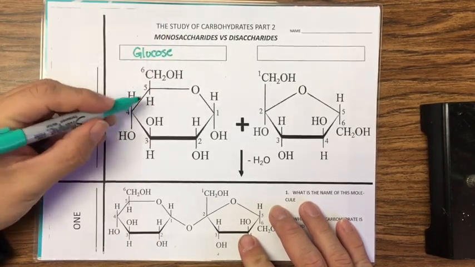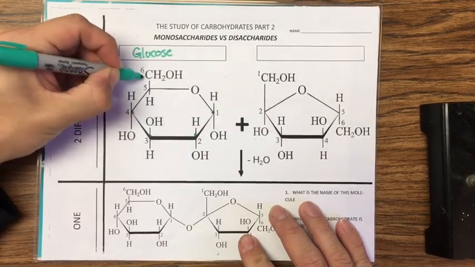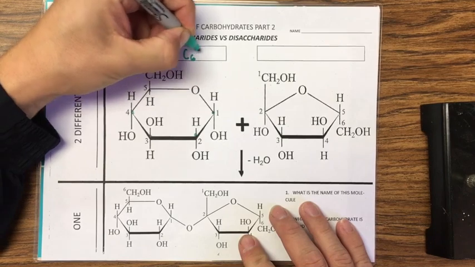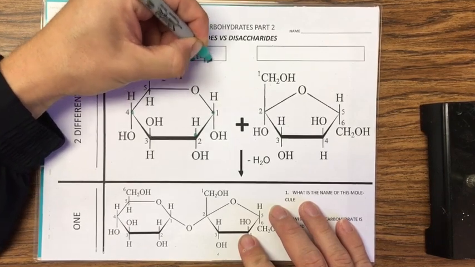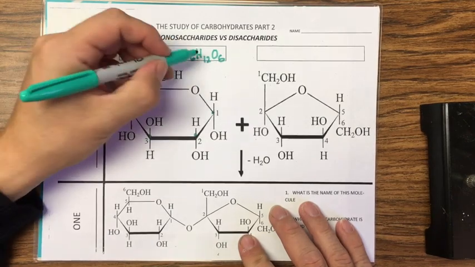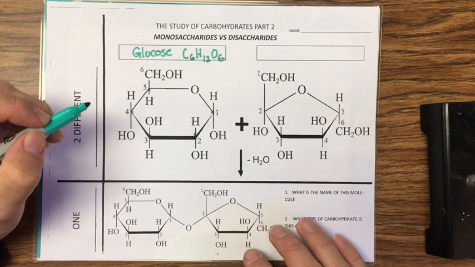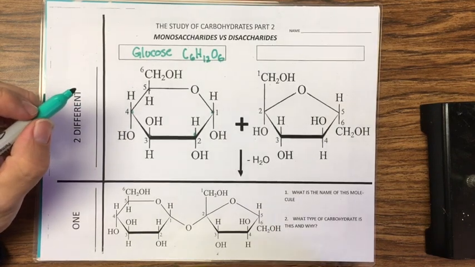All right, and remember, since it has 1, 2, 3, 4, 5, 6 carbons, you know its formula is C6H12O6, because it should have the same amount of oxygen atoms as carbon and twice as many atoms of hydrogen. So we talked about that ratio, all right?